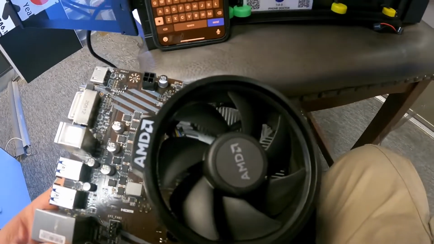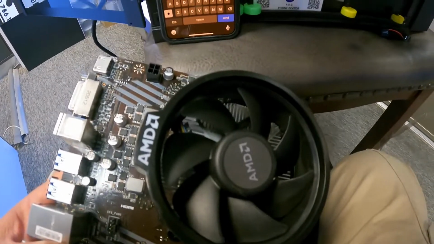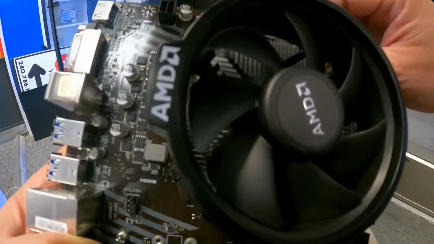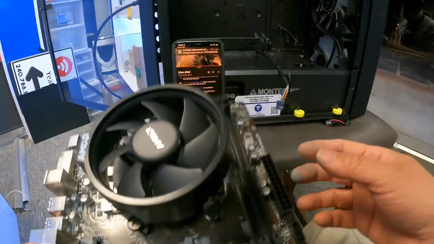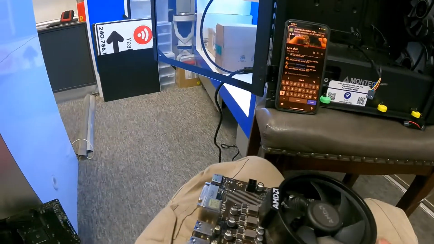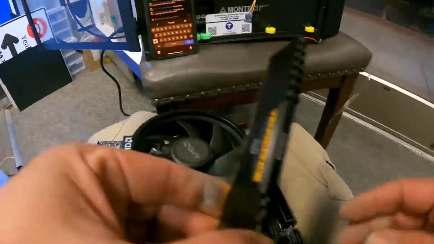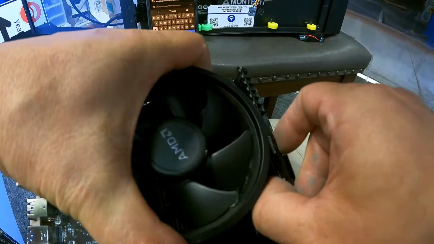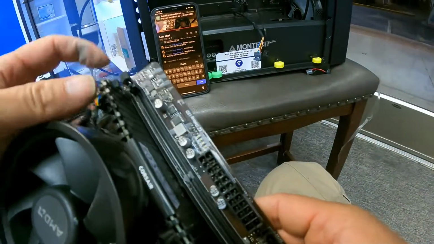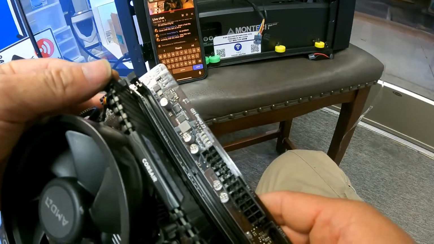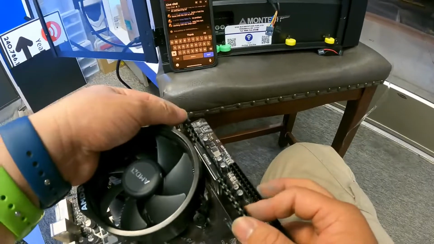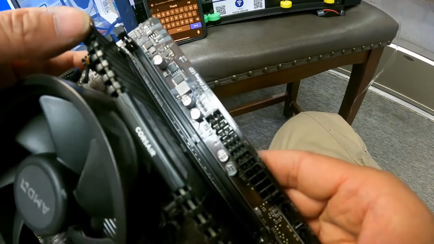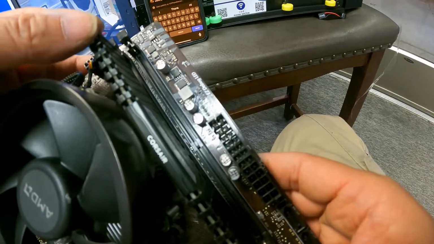Make sure there's no stray screws here. Okay, what else do we have to look out for? I'll pre-install the RAM, just in case. Hate for the motherboard to be mounted, and next thing you know, the RAM won't even fit in there. Dropped in there.